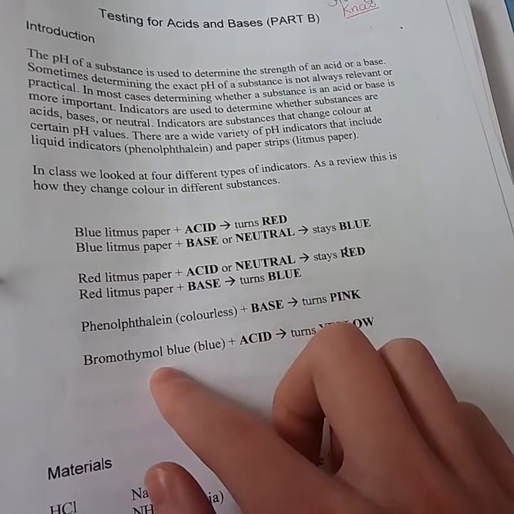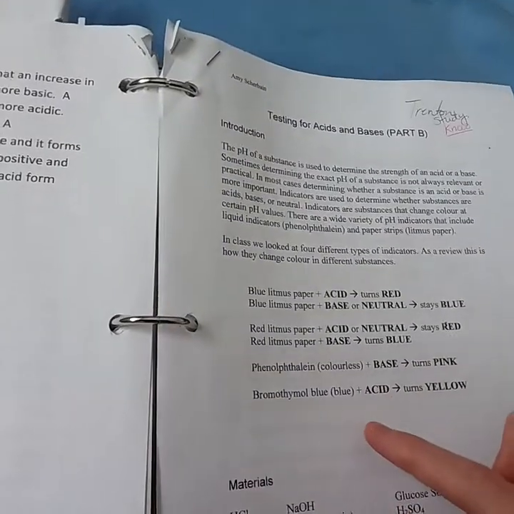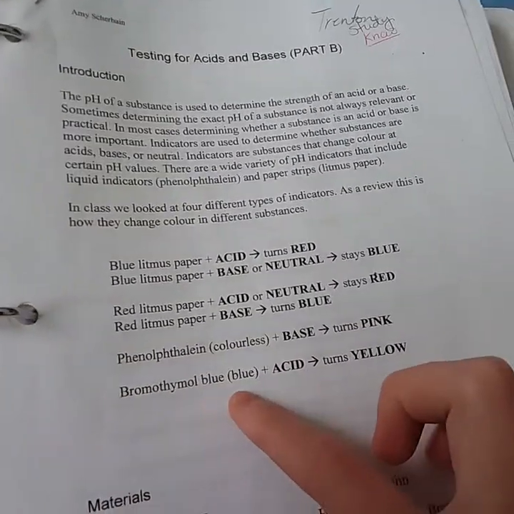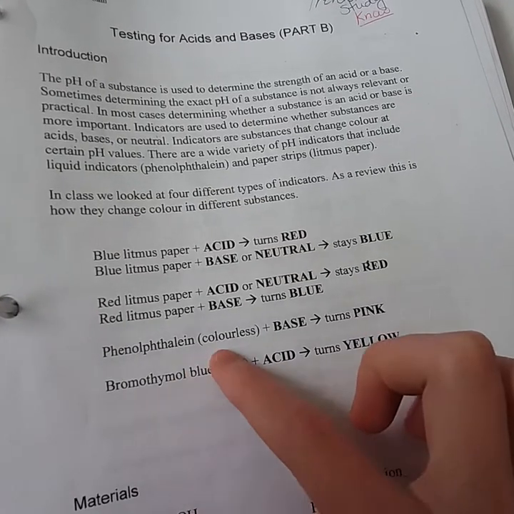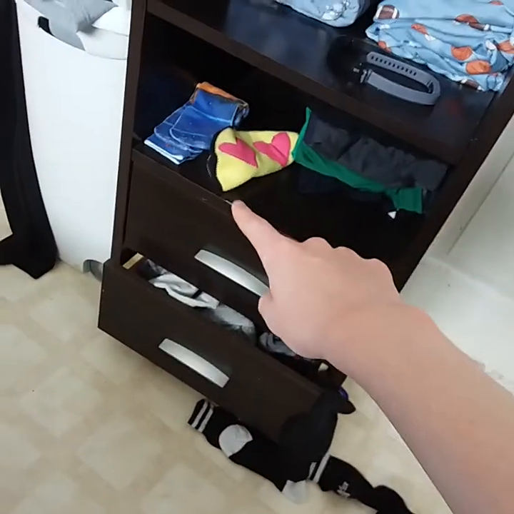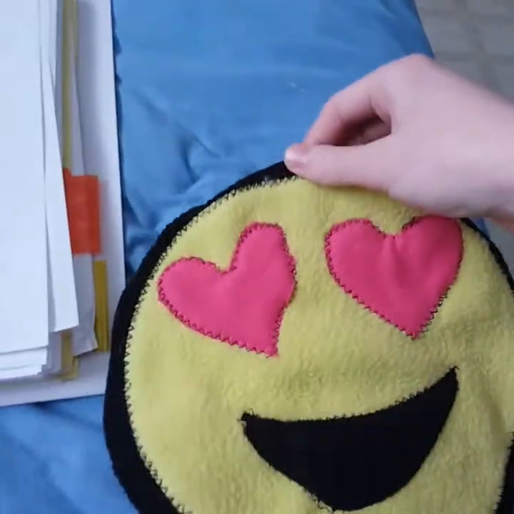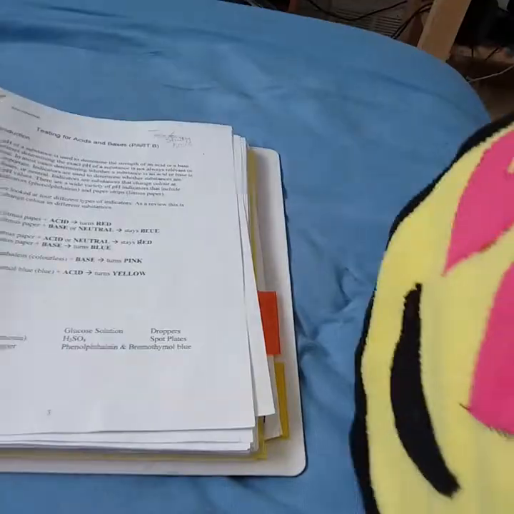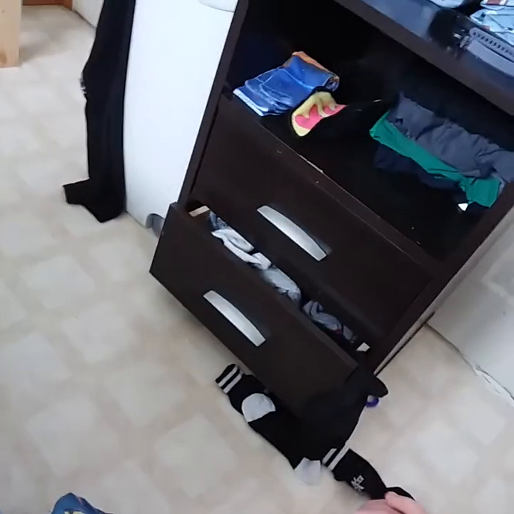Bromothymol blue plus acid turns yellow. Just as yellow as that. Ooh, pink, just like my eyes. Ooh, yeah.